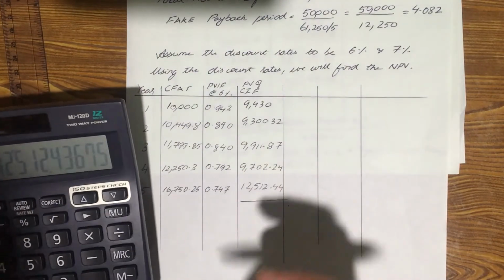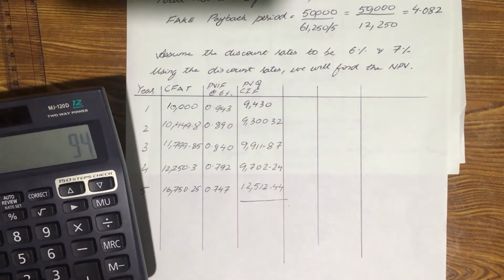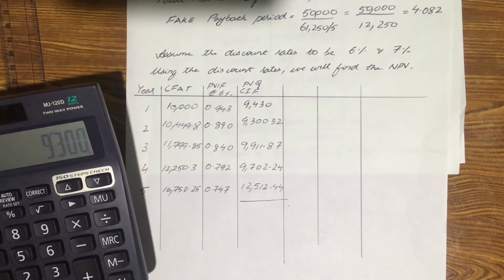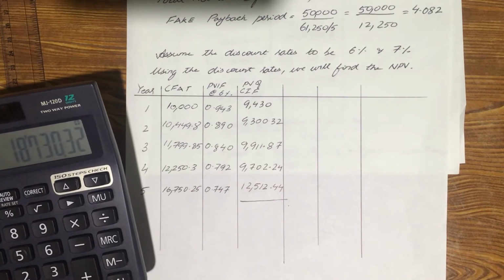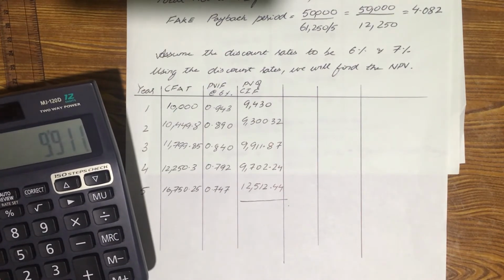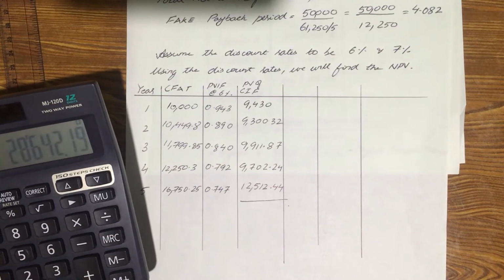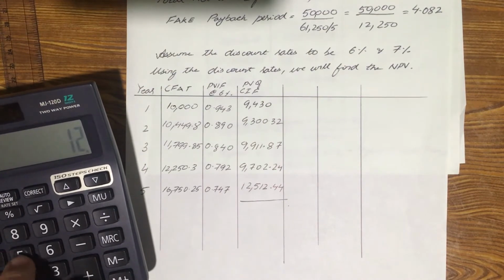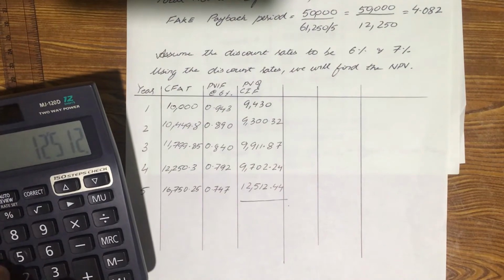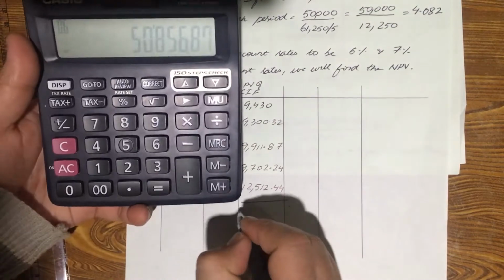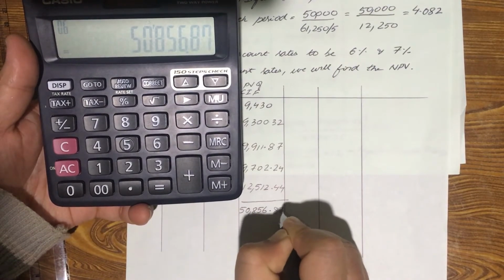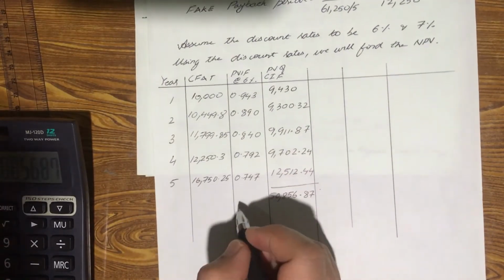Okay, add up these, the individual present value of cash inflow. So 9,430 plus 9,300.32 plus 9,911.87 plus 9,702.24 plus 12,512.44. So that equals 50,856.87.